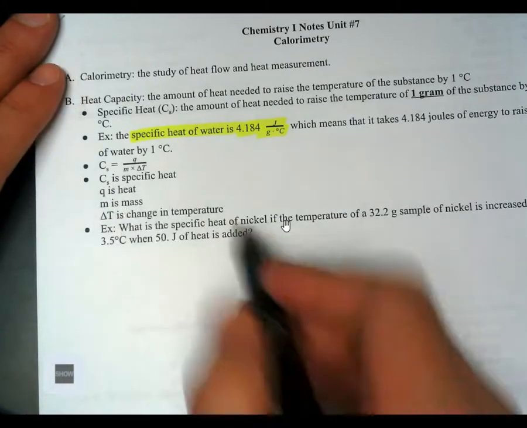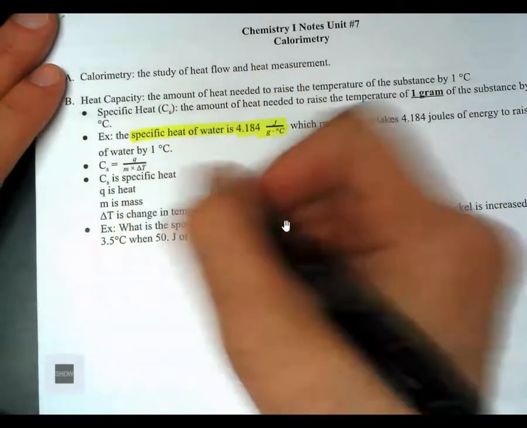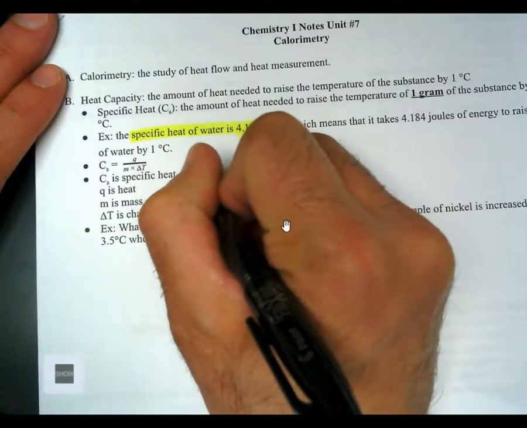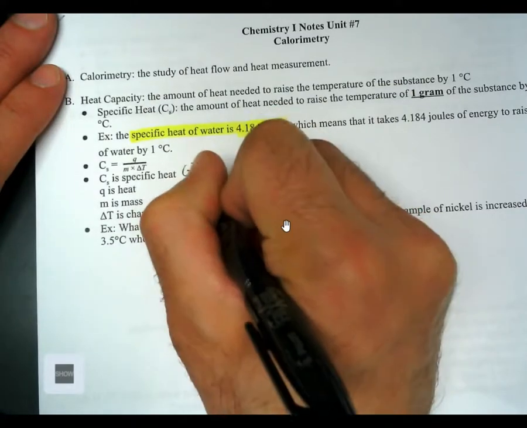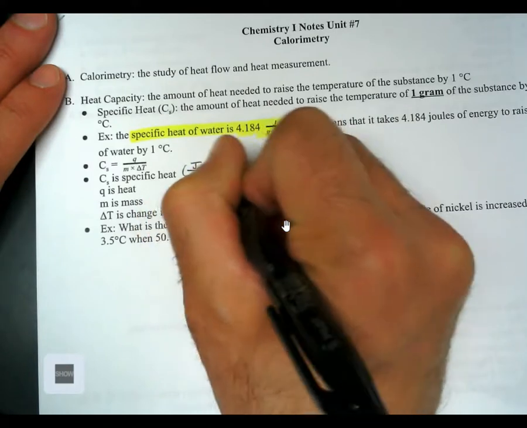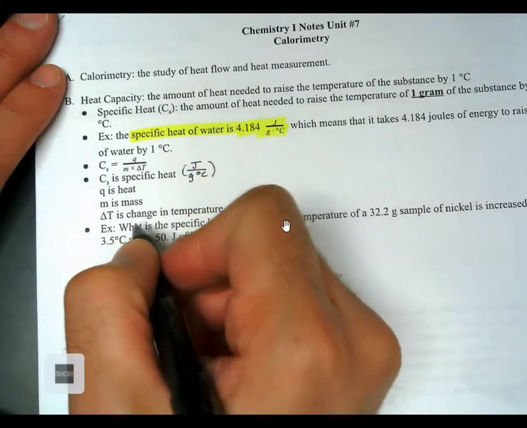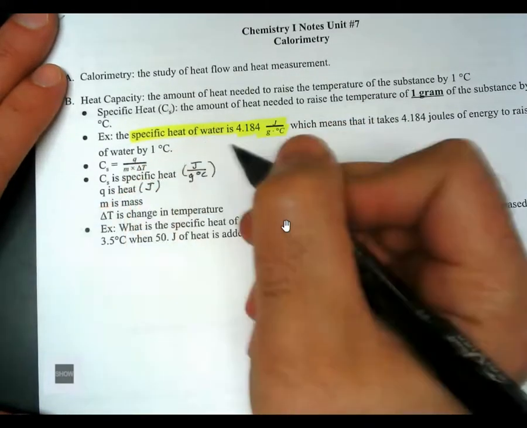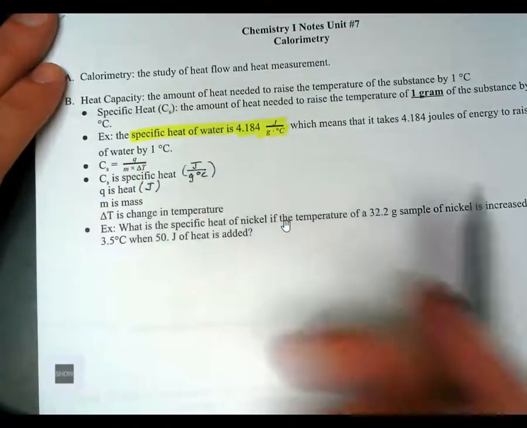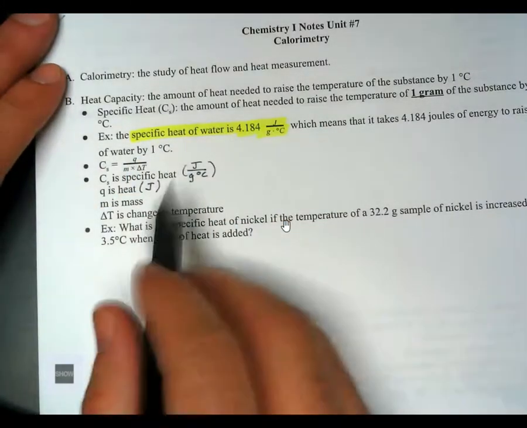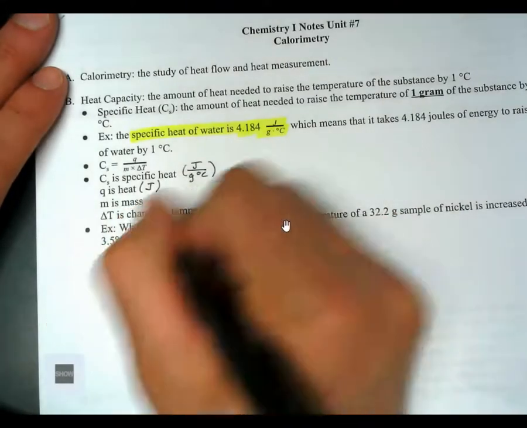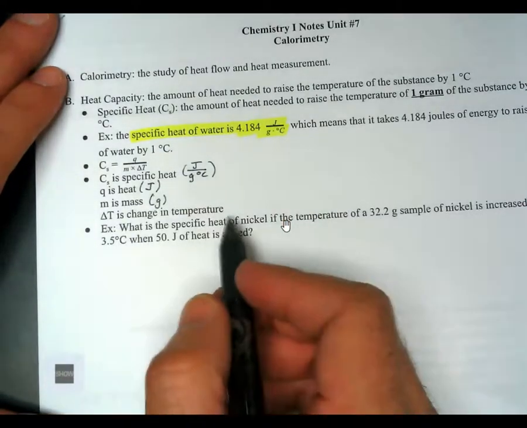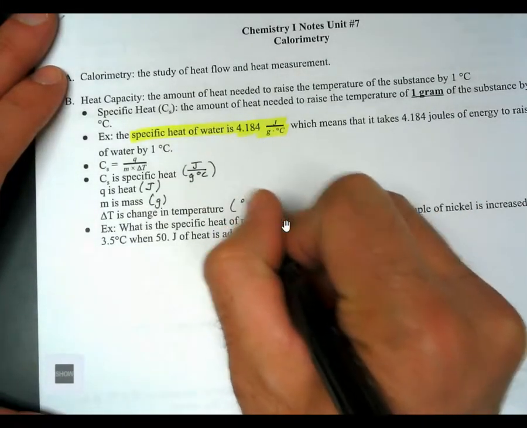I guess I could write the labels too. C sub S, the label is typically joules over grams degrees Celsius, like we had there. Q is heat. The heat label is typically joules. Now it could be something else like calories, but we would convert it, because you want it in joules to be doing these equations. M is mass, that would be in grams. Delta T is change in temp, which we typically want in degrees Celsius.